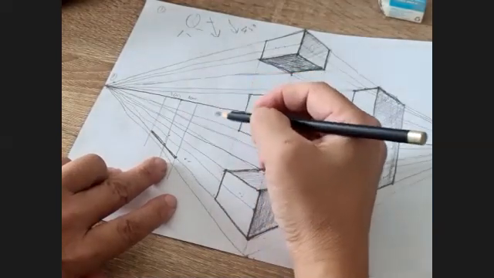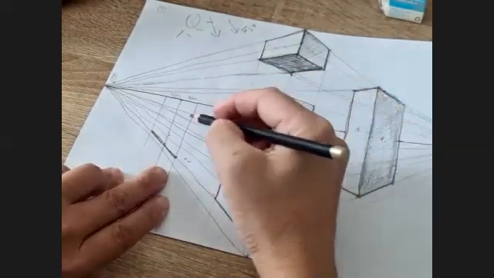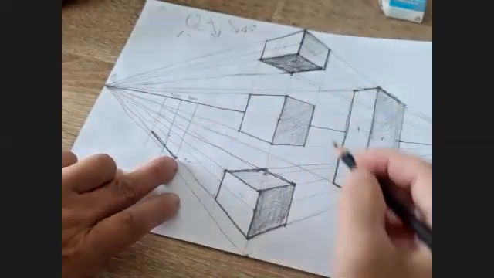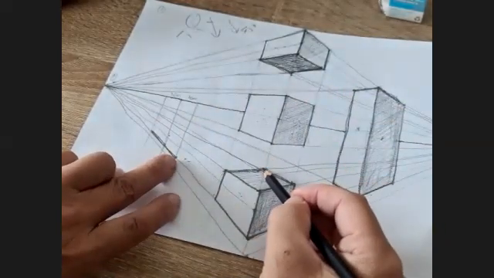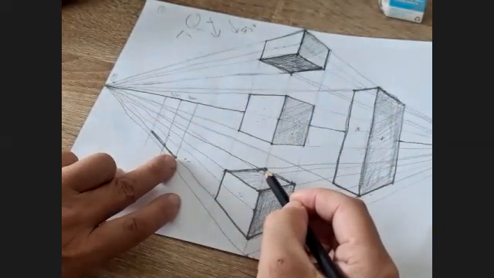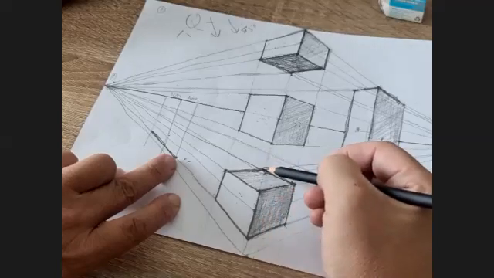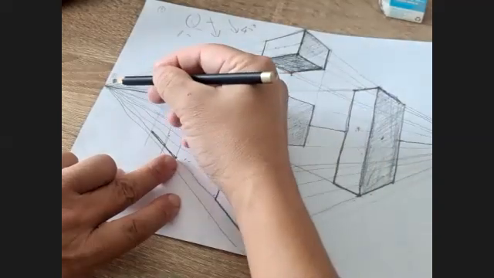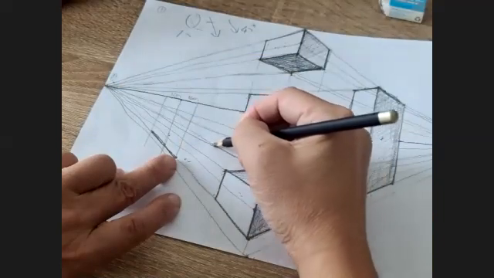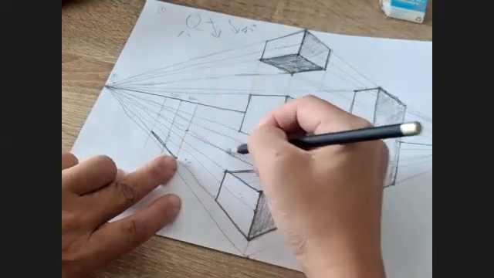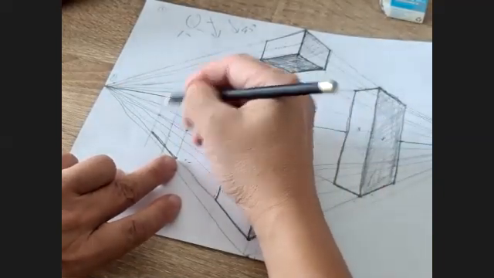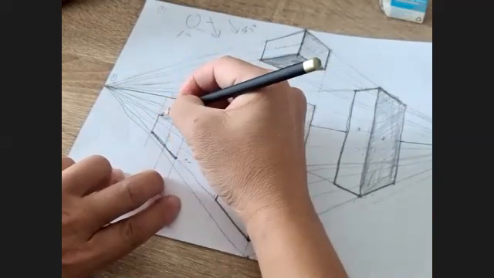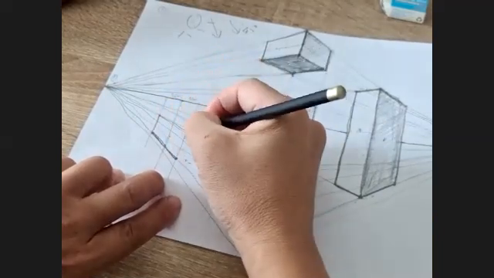Now, next, what you need to do basically is, I think using this line is better. Take this corner point here, and this corner point here, you have this guideline from this point into here. So this guideline goes to here, 1 point, go straight, 1 point. So you have 1 plane here.